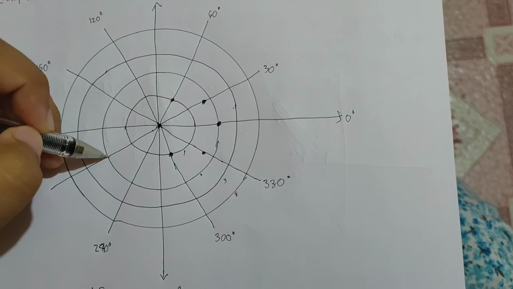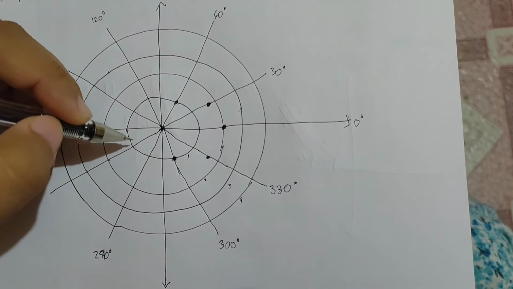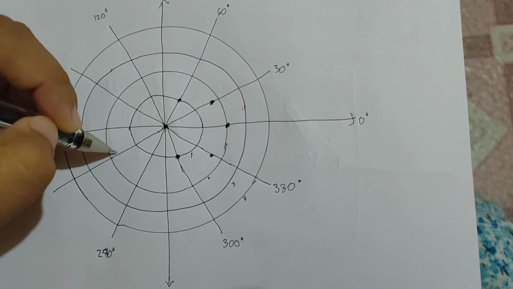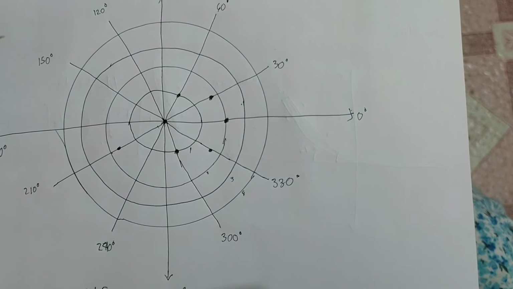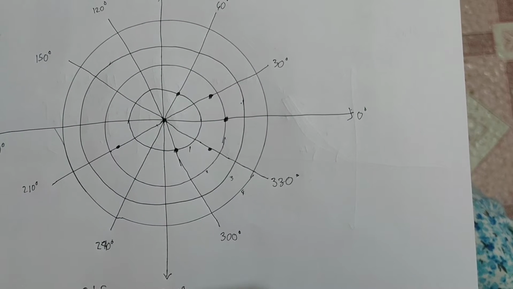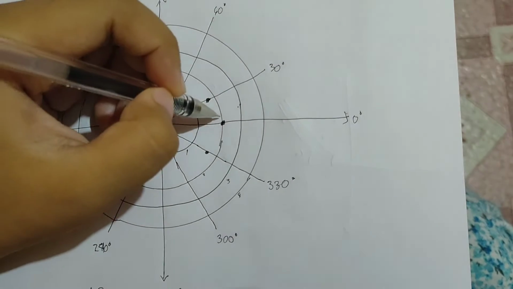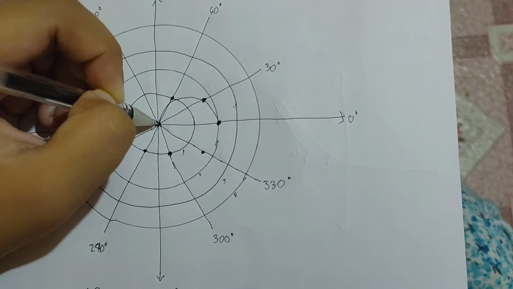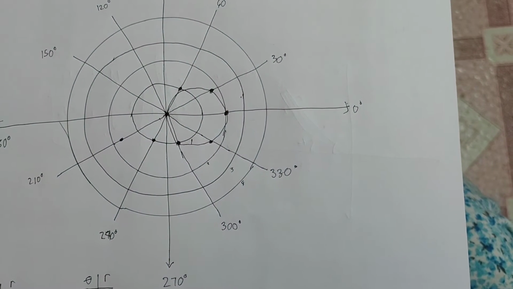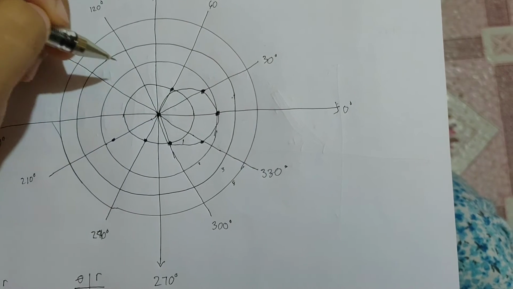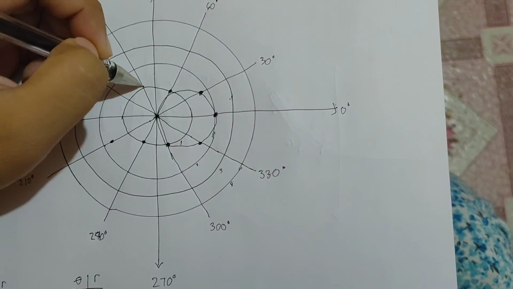Our 210 is -1.73, somewhere here. Our 240 is -1. It should be like this. And our 300 is 1, so it should be here.